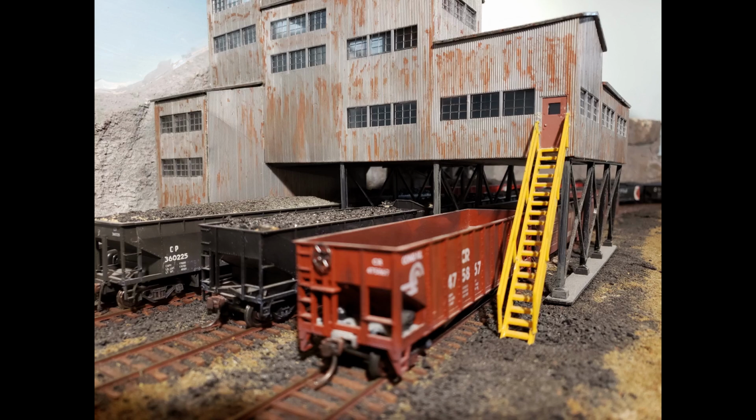On larger layouts, we have the luxury of placing large industries, such as multiple-track industries like the coal mine here on my layout. However, there are many opportunities where you can put in a small industry, and that is especially helpful if you have a smaller layout. So here are some ideas in this episode on how to do that.